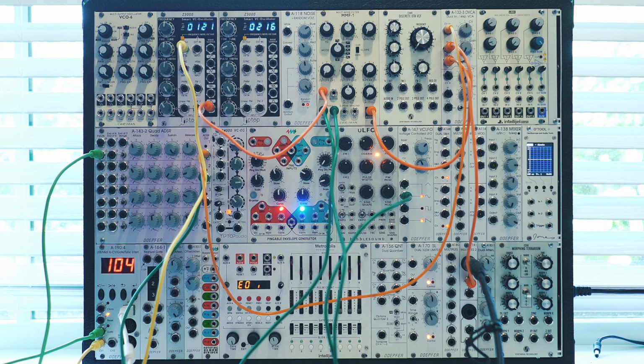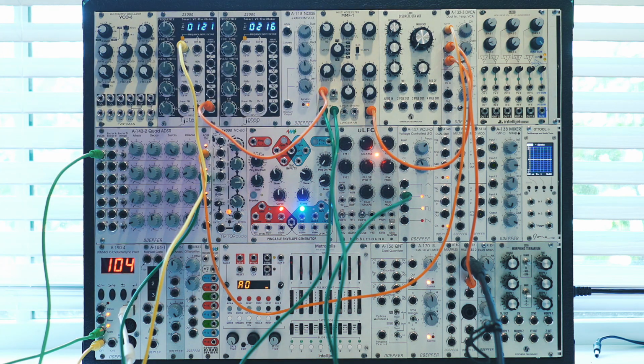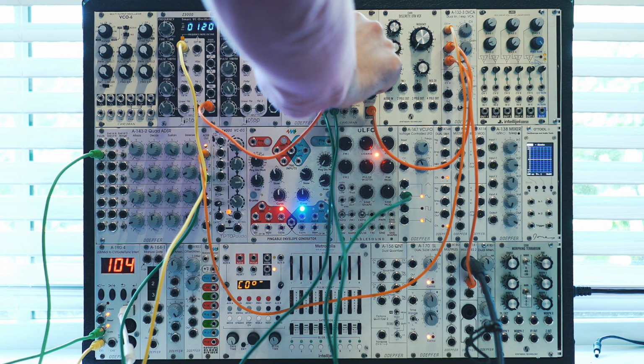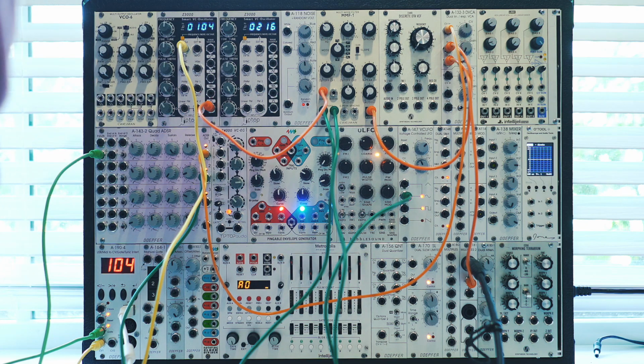Now let's bring in the LFO as well. Alright, so that's the patch. We have multiple modulators, specifically the LFO and an ADSR, modulating the filter cutoff on this patch.